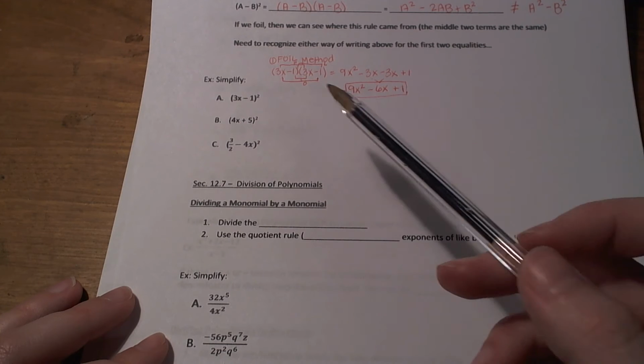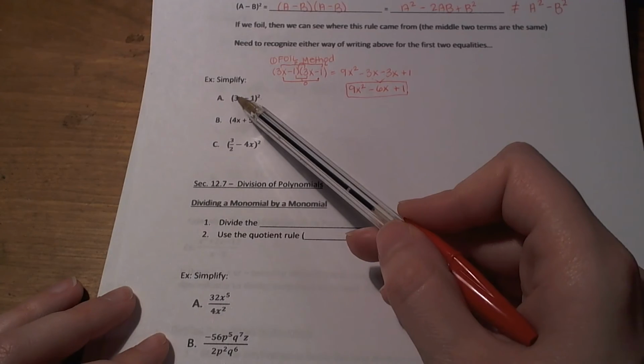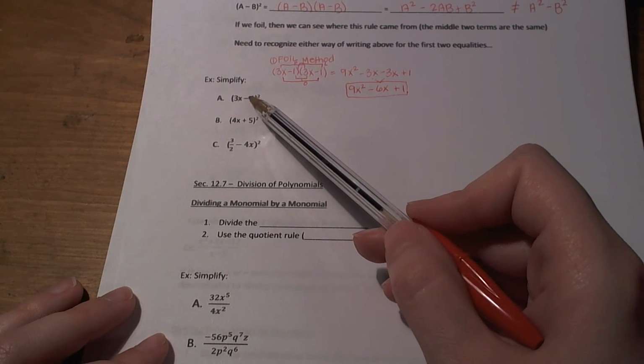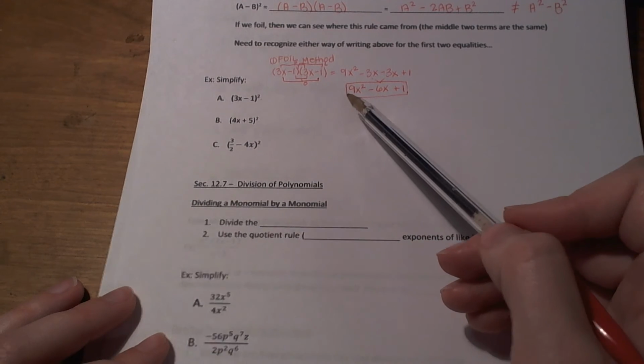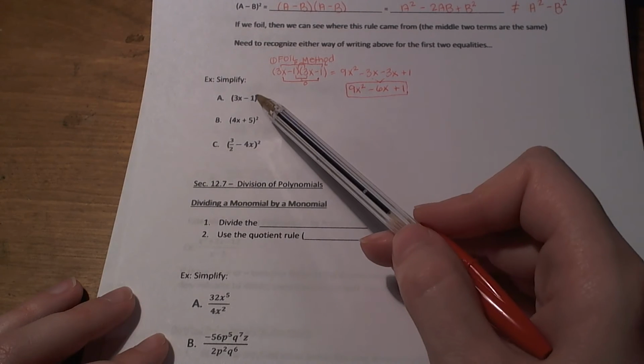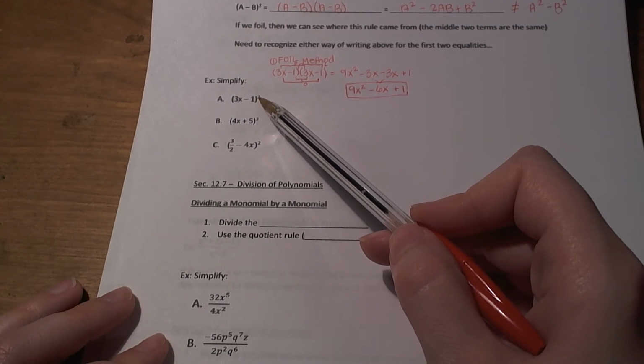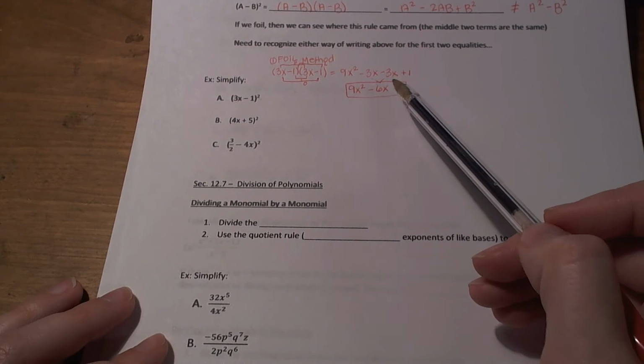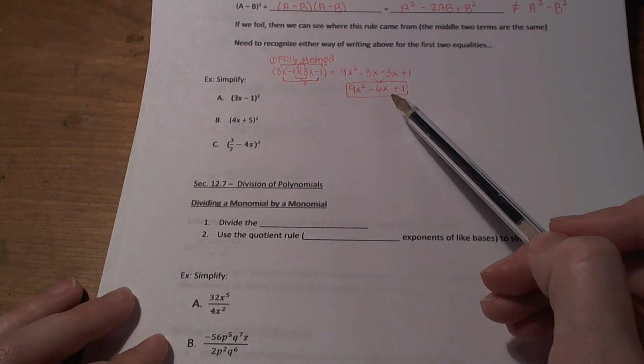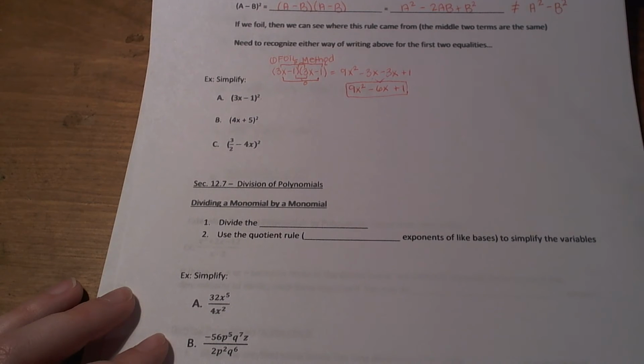Notice if you did the incorrect thing of just squaring the two values, 3x squared gives us the 9x squared, and 1 squared, 1 times 1, gives us 1, but you would miss this middle term of minus 6x. That's where the error comes in. So be really careful there.